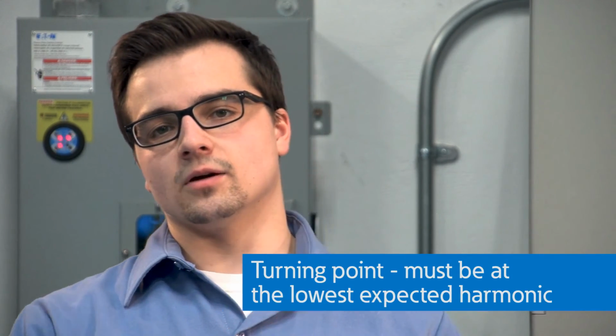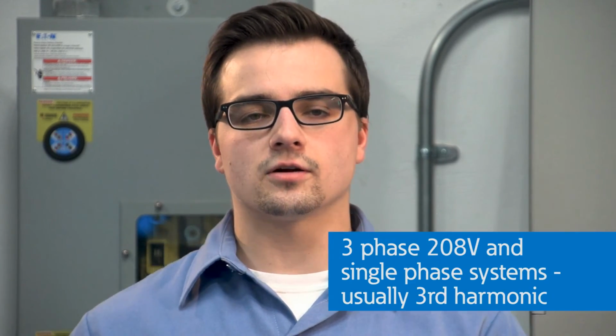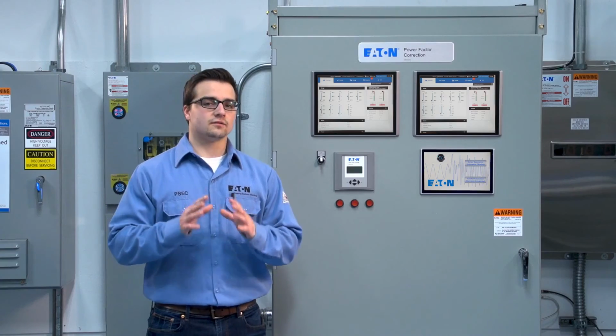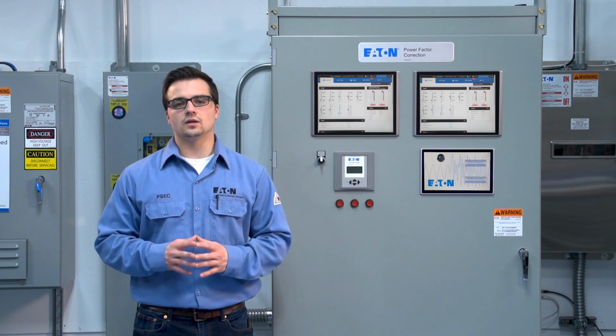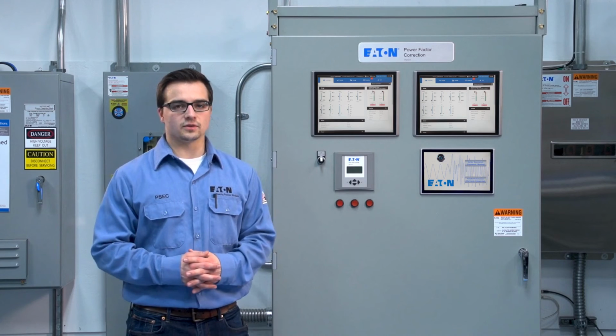This illustrates a specific problem that people encounter with multi-stage filters where the tuning point must be at the lowest expected harmonic. Usually 5th harmonic for 3-phase loads and 3rd harmonic for single-phase loads. To convey that point, I'll show you what we can do on the demo unit using the 7th harmonic filter without the 5th harmonic filter.